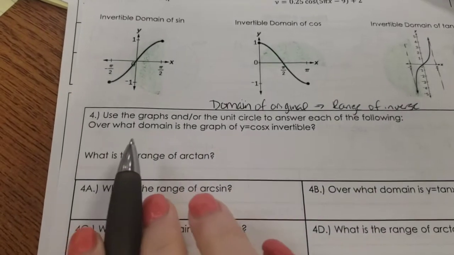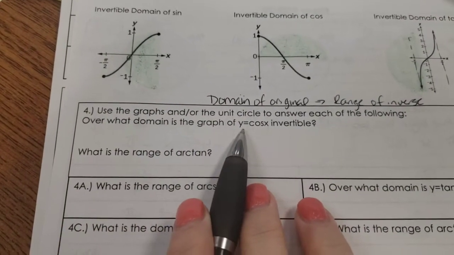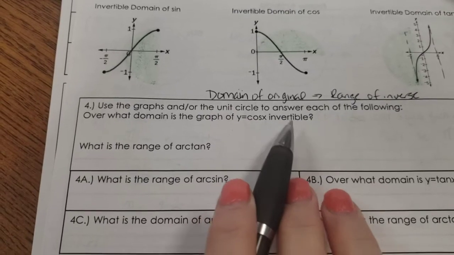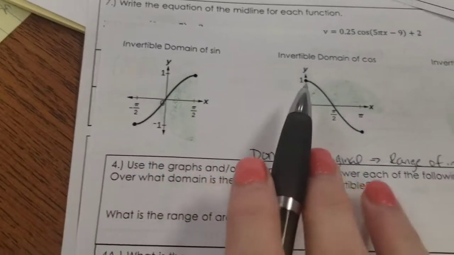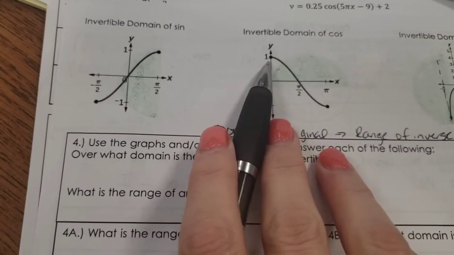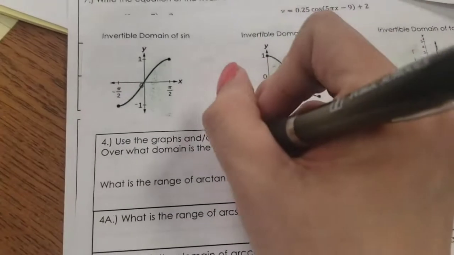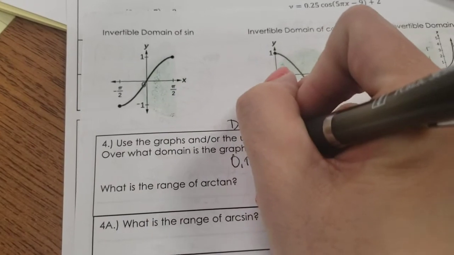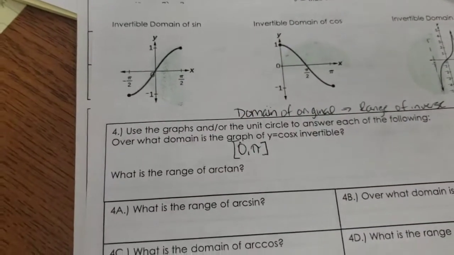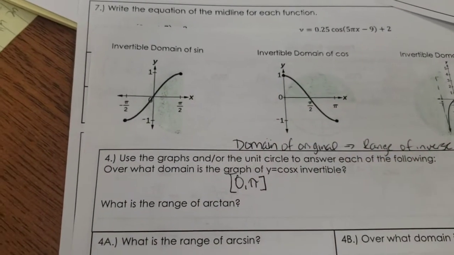So if we're asked over what domain is the graph of y equals cosine x invertible, we're looking at the graph of cosine x and just looking at the invertible domain. So 0 to pi would be the answer to that question. And it does include the endpoints. We can tell by the dots on the ends.